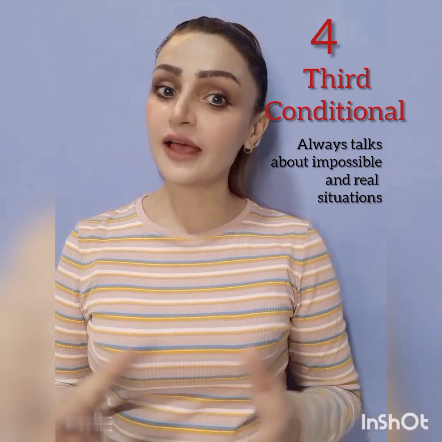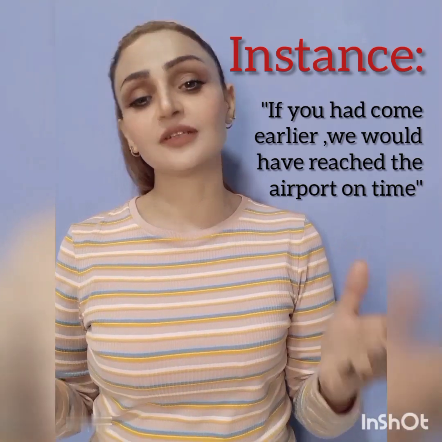And now we have the third conditional. The third conditional is always impossible and unreal. It talks about the past consequences or results of an impossible situation in the past. For example, if you had come earlier, we would have reached the airport on time.